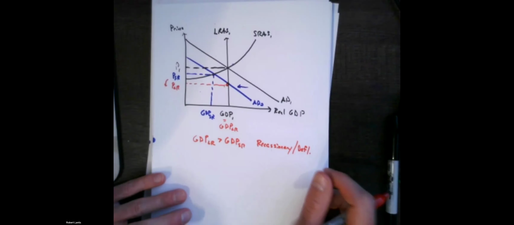Okay. In response to that, what's going to happen? Well, the short run aggregate supply curve must shift to the right or increase, right? Until we get to this point where our new short run aggregate supply hits long run aggregate supply, hits the new aggregate demand curve. Okay.